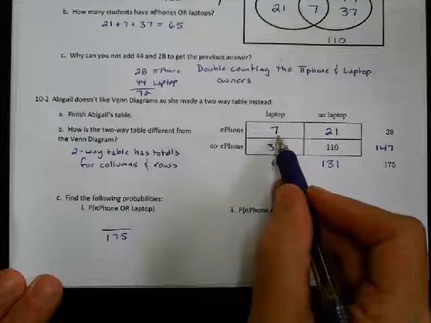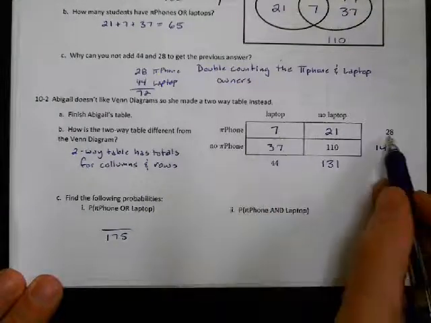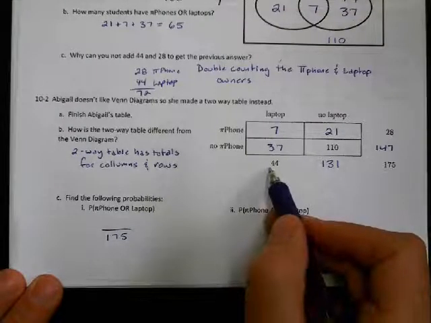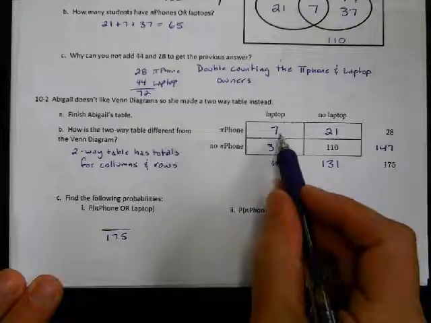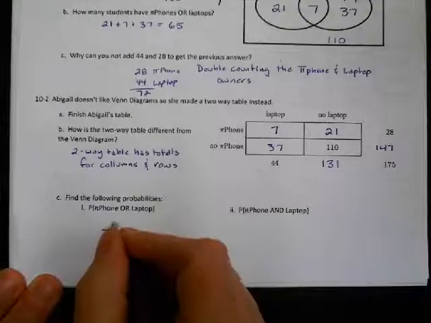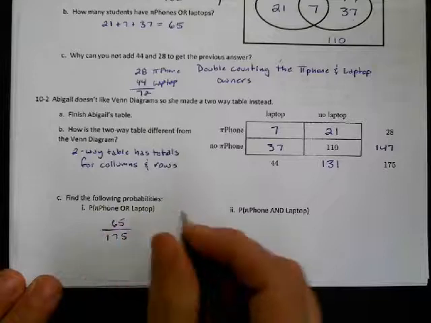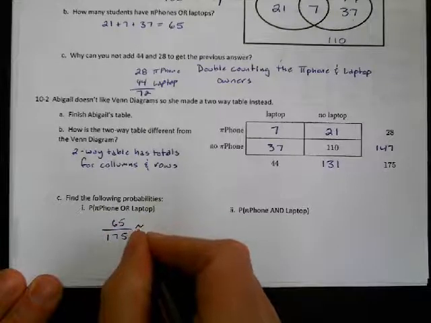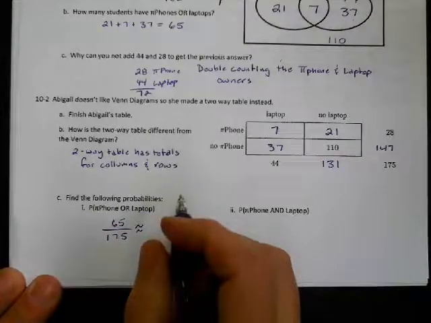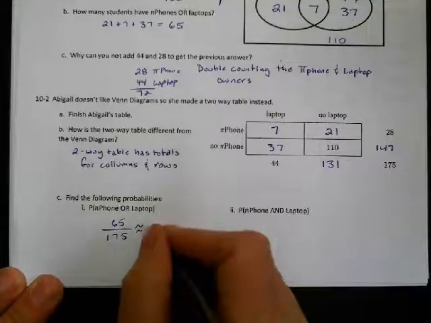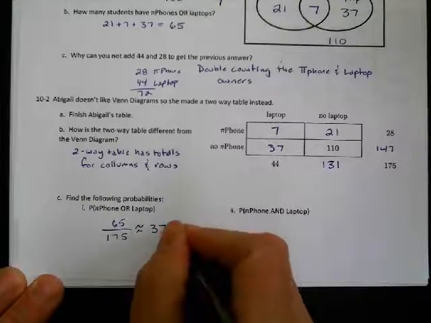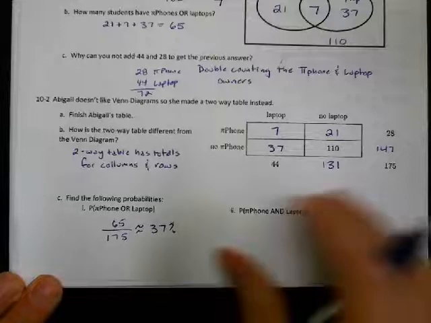So you can't just say, oh, 28 and 44. You can't do that because you're double counting these 7 people. So we get 65 here. And if you take out your calculator and type in 65 over 175, it comes out to about 37%. So that's our probability.